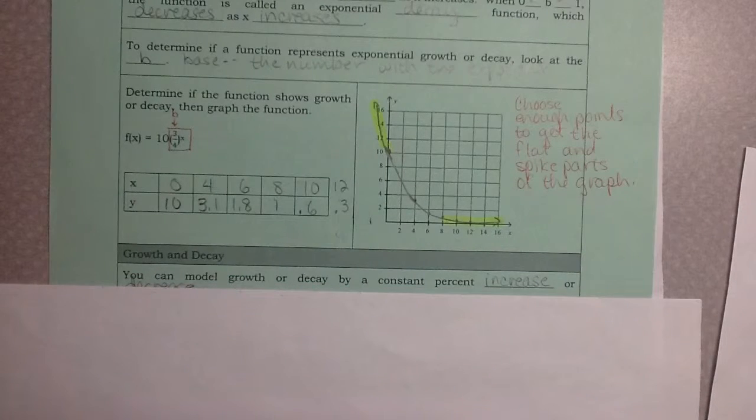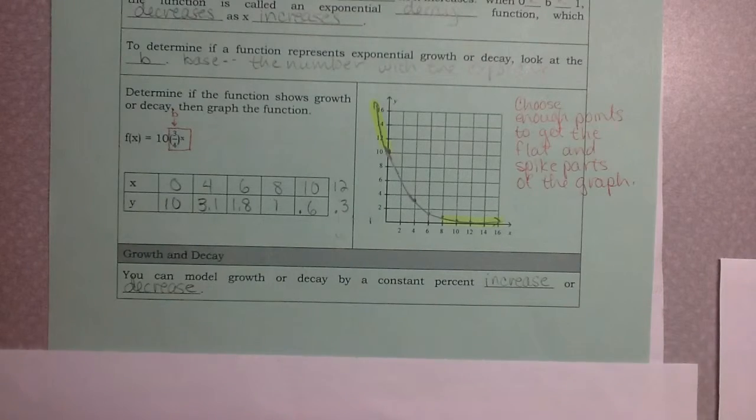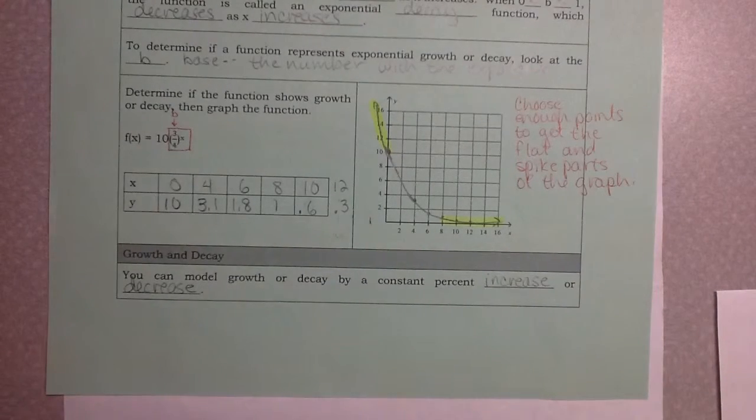Now we're going to look at growth and decay. You can model growth or decay by a constant percent increase or decrease. Here is the function. The rate of increase you need to write as a decimal. Quite often it'll be given to you as a percentage, but you need to write it as a decimal. Just transfer this information over to here.